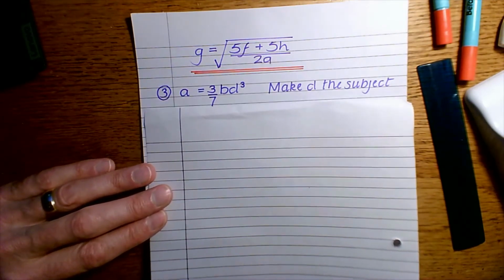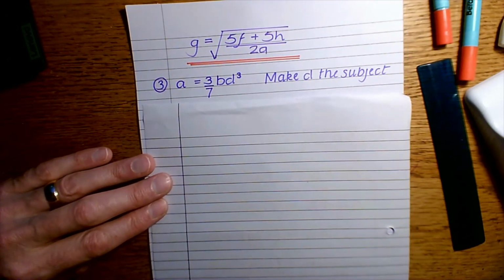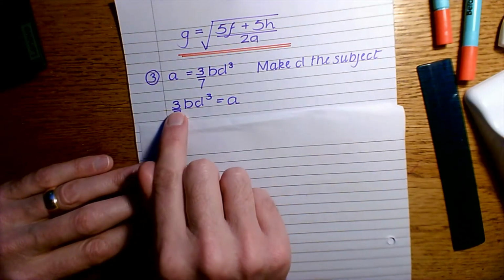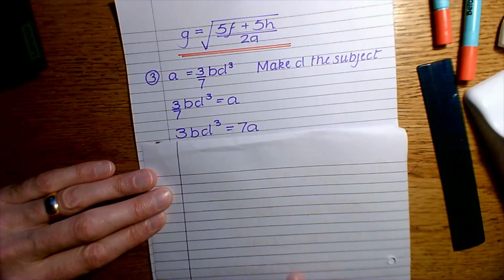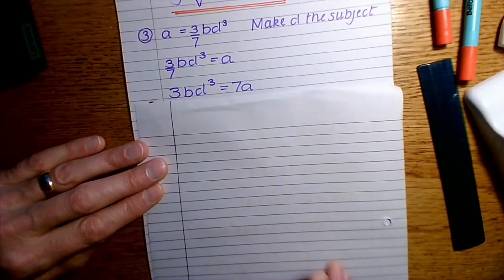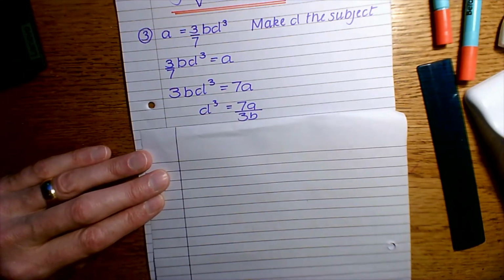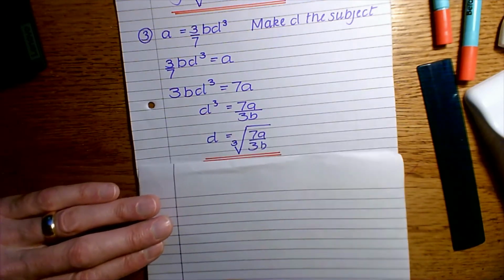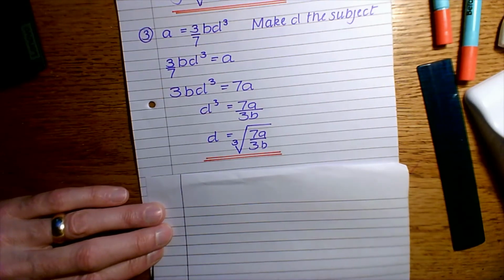I have a third example. Make d the subject. So write it the wrong way around. If we multiply by 7, we'll have 3 on this side, but we'll need to have 7 on that side. So that's got rid of the fractions. Still more to do though, because we want d on its own, so we can divide by 3b. We've got d cubed. We're still not there. So to get d, we need to put a cube root in. And that's the third example for the fraction done.